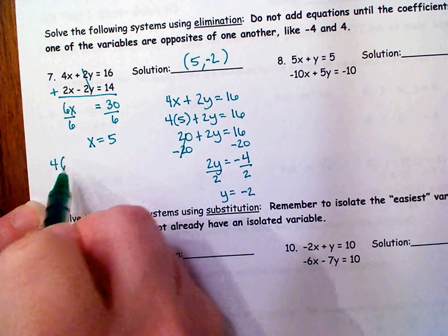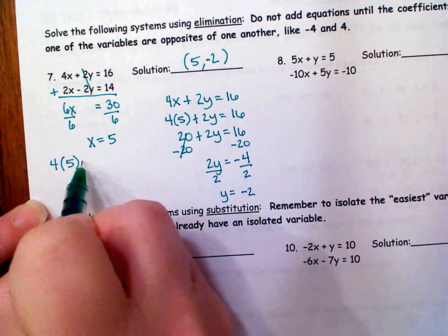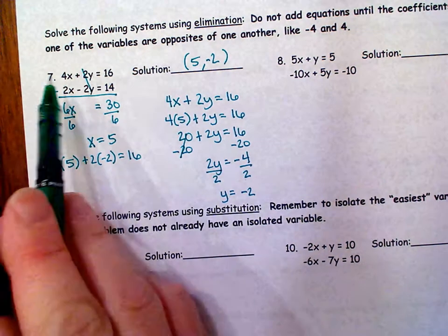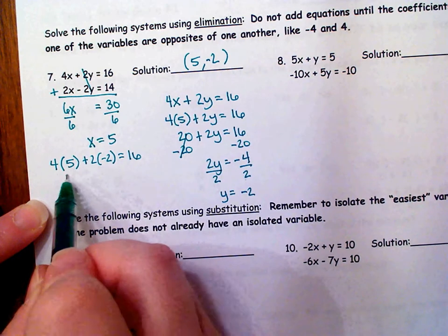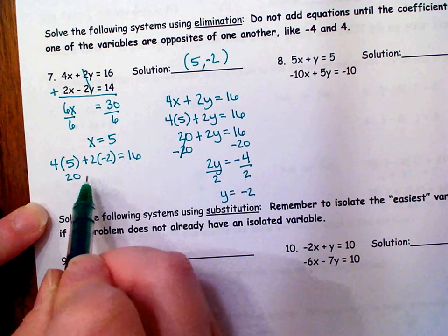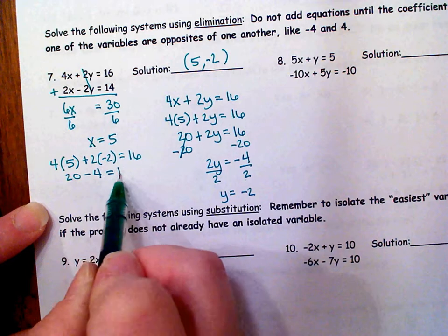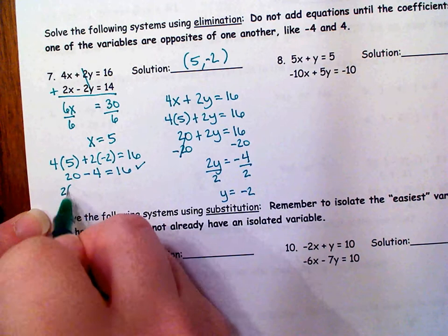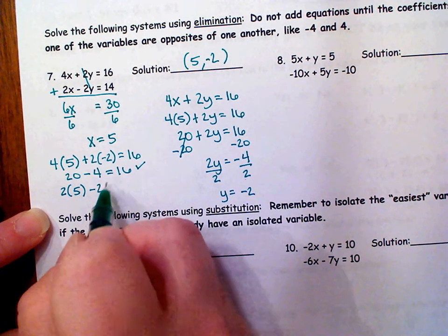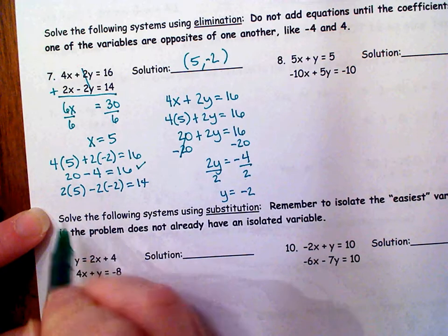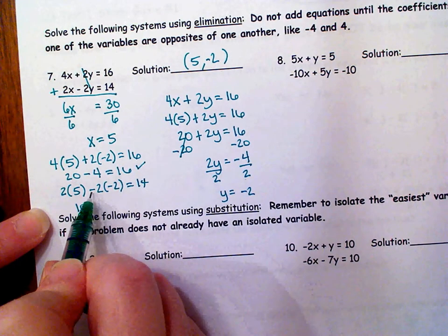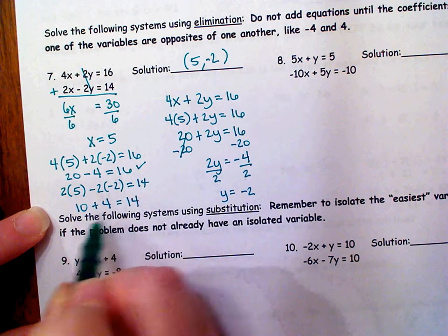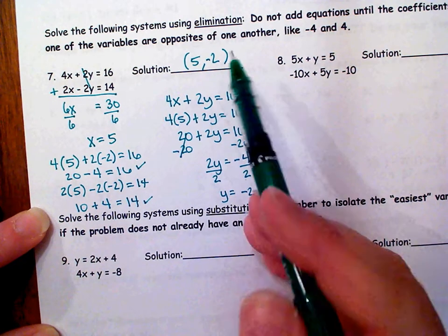So in your first equation, replacing the x with 5 and the y with -2, and making sure that makes a true statement. So 4 times 5 is 20. 2 times -2 is -4, so that's -4. And 20 minus 4 is 16. In my second equation, I'm replacing x with 5 and y with -2. 2 times 5 is 10. A -2 times a -2 is a +4. And 10 plus 4 is 14. So I know my answer is correct.